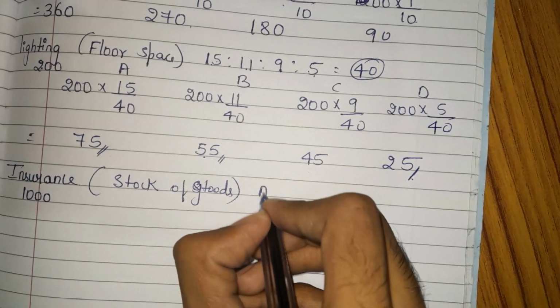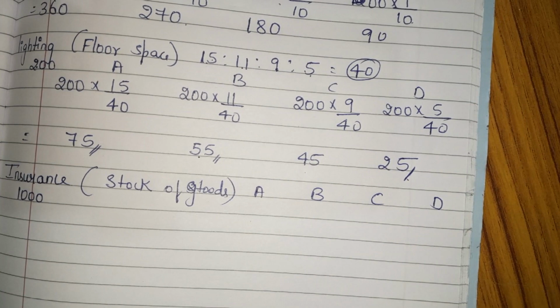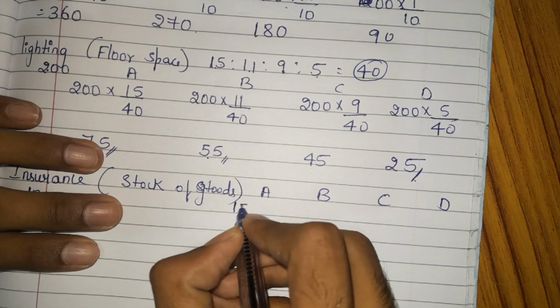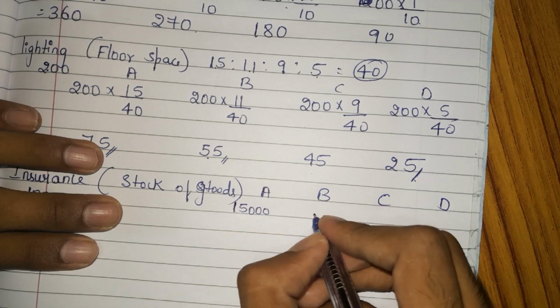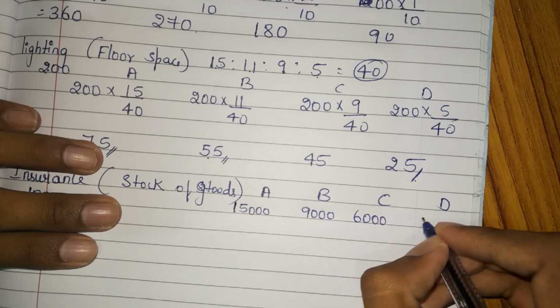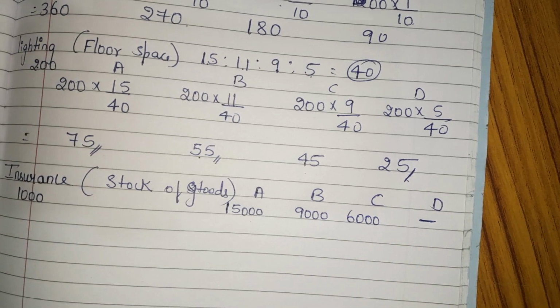Now A department, B department, C department and D department. Now we'll see the question. A department has stock of 15,000 rupees. B department is having stock of 9,000 rupees. C department is having stock of 6,000 rupees, and D department is not having any stock. Now on this basis we need to divide this.